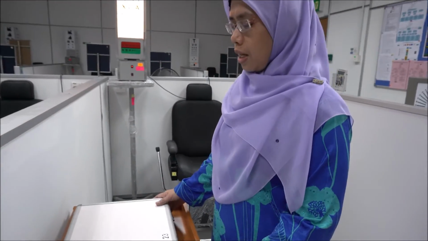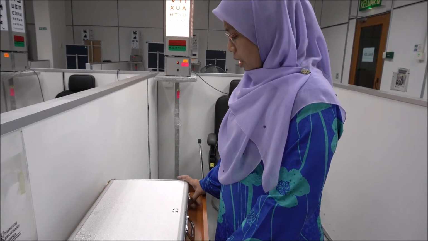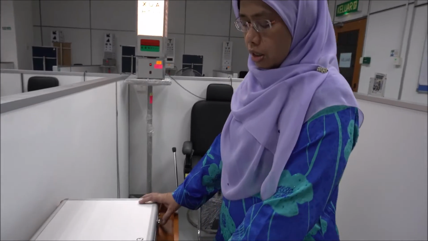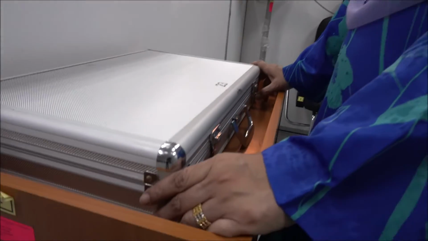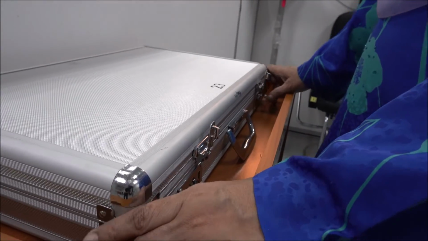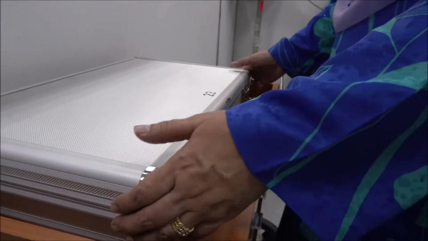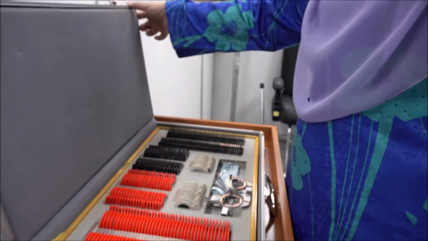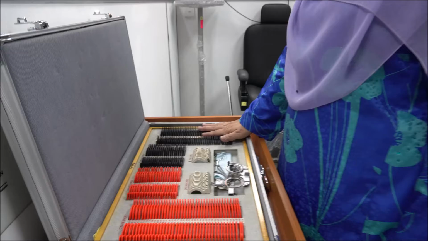Here you can see a trial case. I'm going to demonstrate to you how to open the trial case and what's the content of the trial case which you will use in the second lab of visual optics. Now this is how you open it. You need to unlock the back first. And when you open it, you'll see a lot of lenses inside.